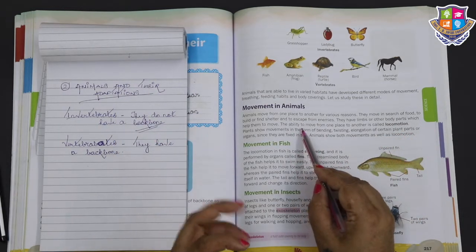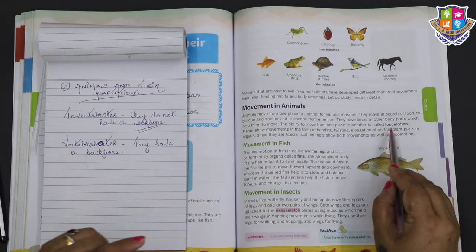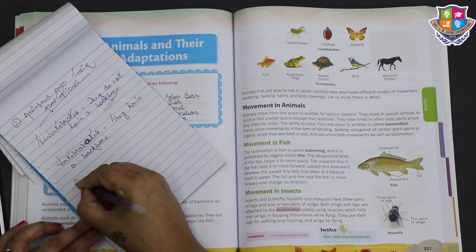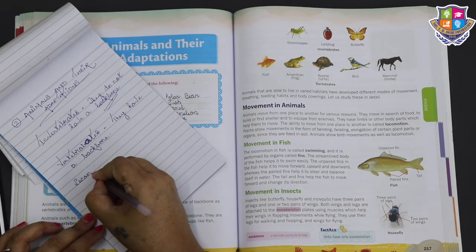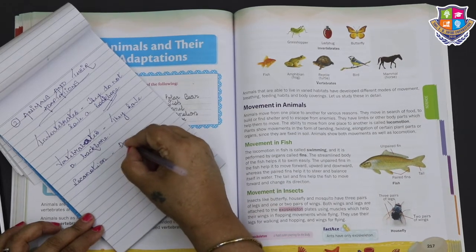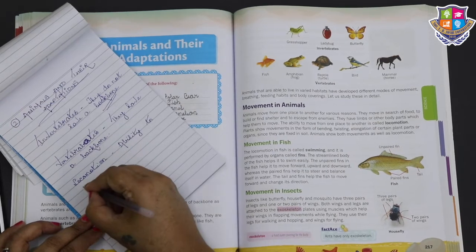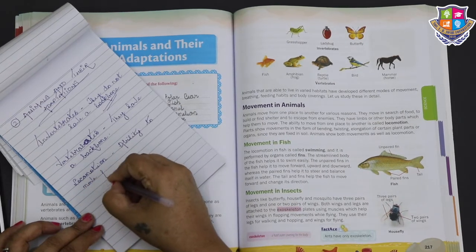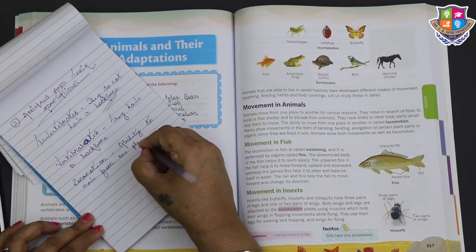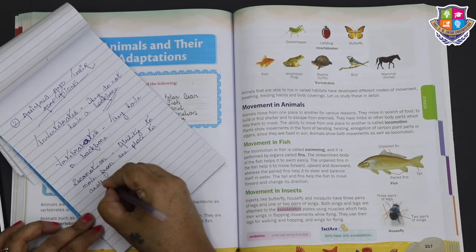The ability to move from one place to another is called locomotion. What is locomotion, children? Locomotion is the ability to move from one place to another. That was interesting too, isn't it, children?